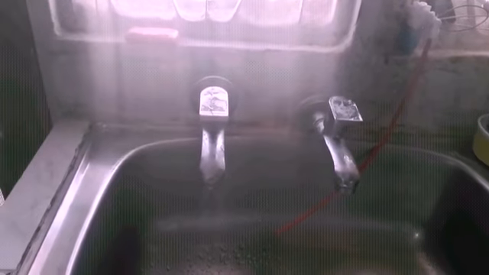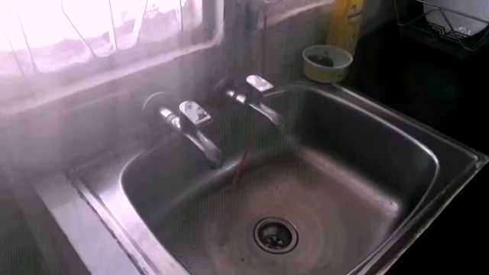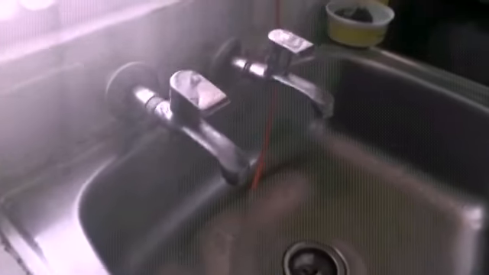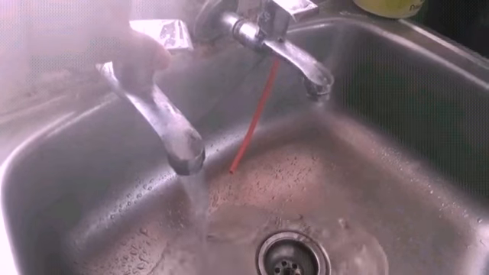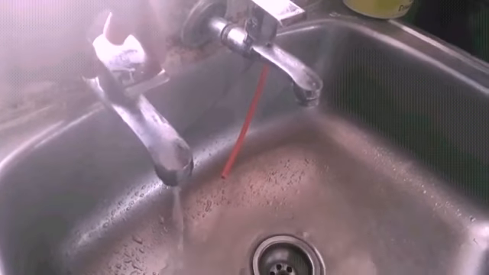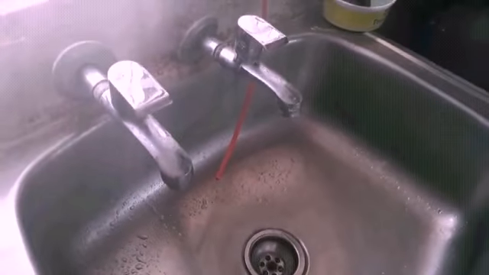As you can see, when the overhead tank is full, the outlet wastewater is going to the drain through the red RO wastewater pipeline, and once we open the tap, the overhead storage tank slightly gets emptied and the water starts storing in it, and the red line stops.